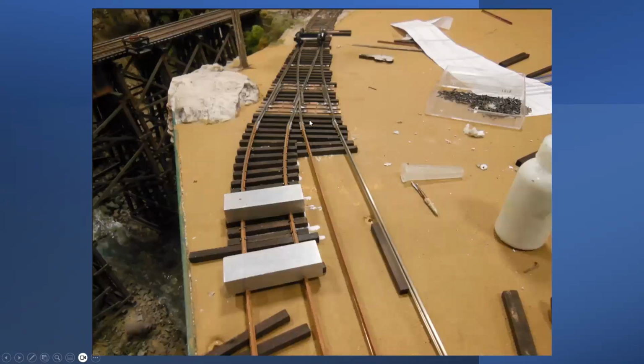There you are right there. This shows you a good example of what I was doing when I hand laid the turnouts and added my own ties to them. You can see the different lengths of ties right here.